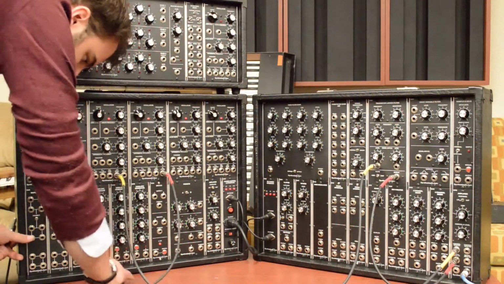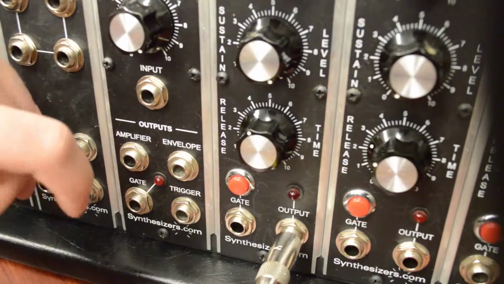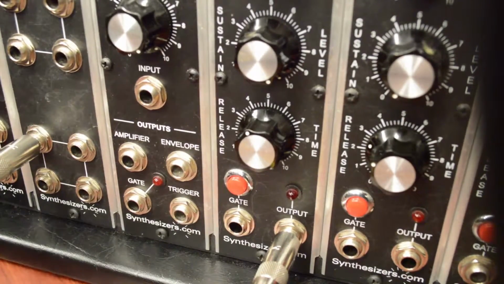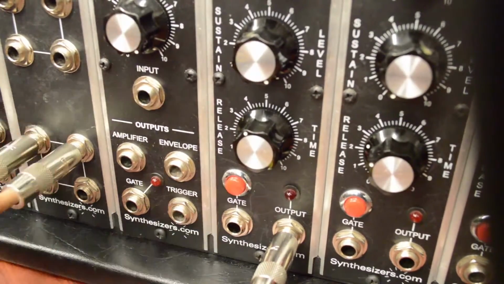Let's add a second envelope now to control the filter. I'll take the second oscillator's pulse output out of the envelope generator and patch it into a multiples module. A multiples module basically multiplies whatever is patched into it.